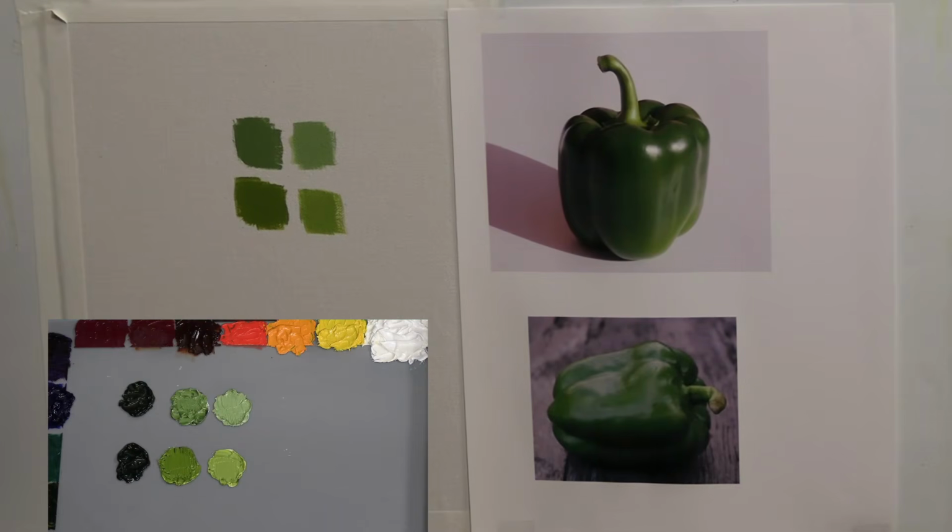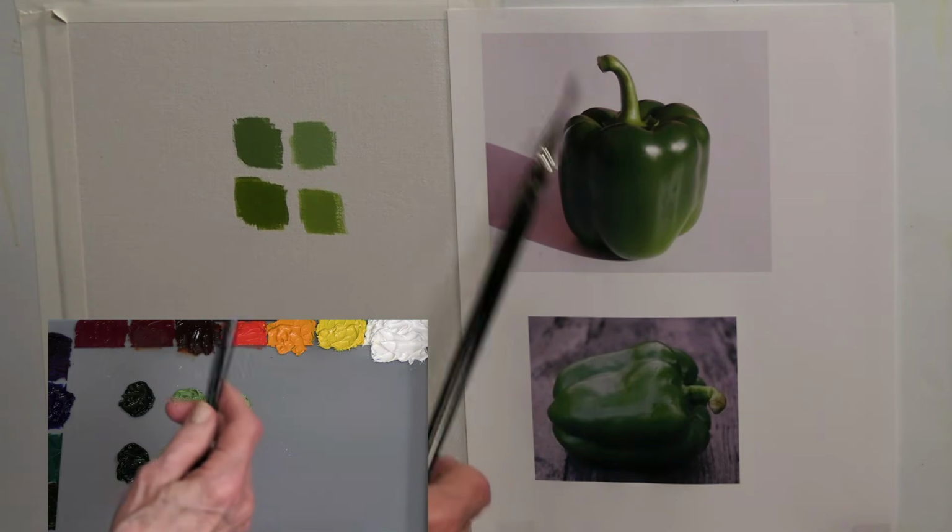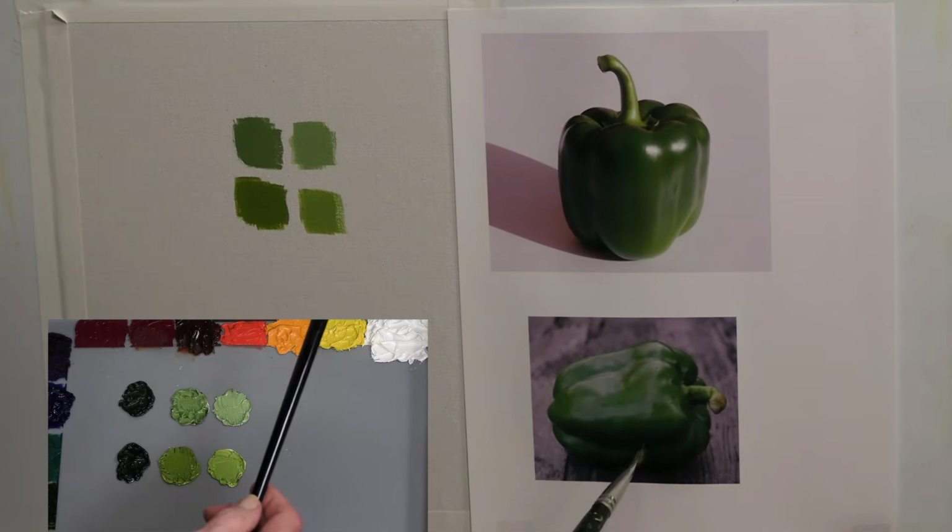Let's rinse the brush off so I'll be sure that I don't have yellow in the brush, called the overcast interpretation. I couldn't find an overcast. I was on Pixabay getting this stuff. I couldn't find an overcast pepper that was sitting in the same position as that one. So we have to imagine that this one would be sitting in the same position as that.